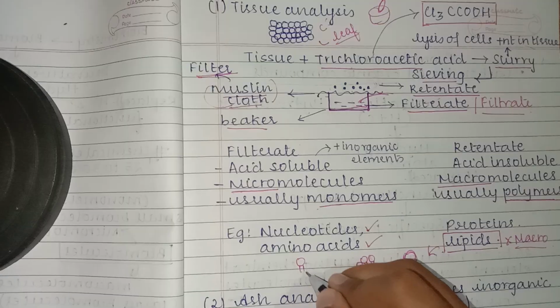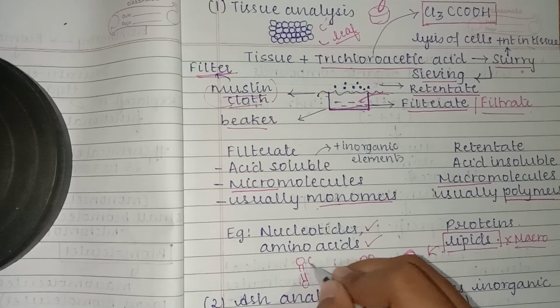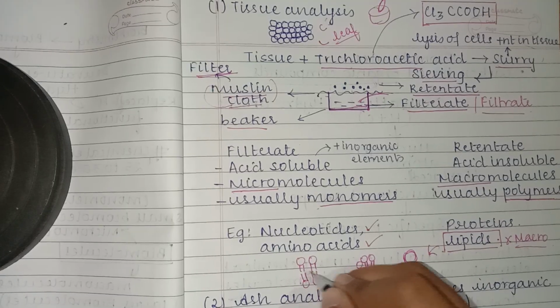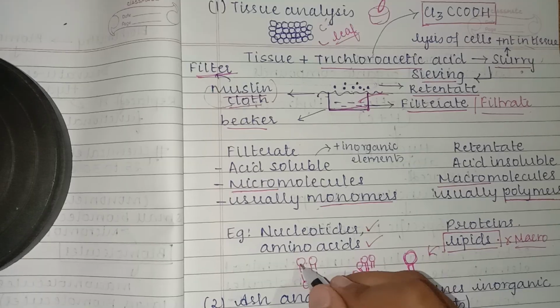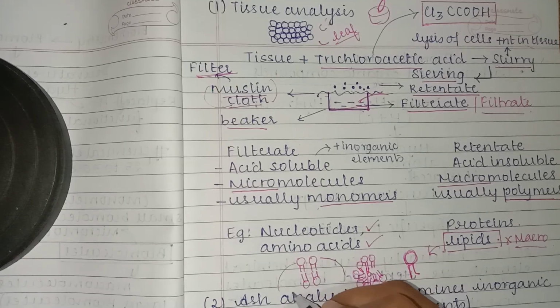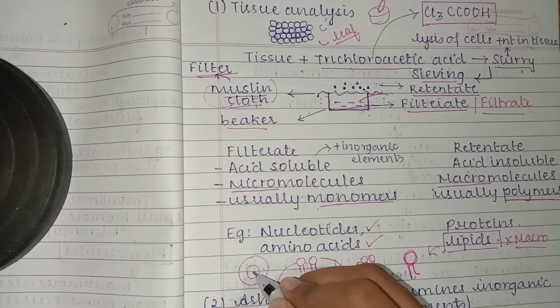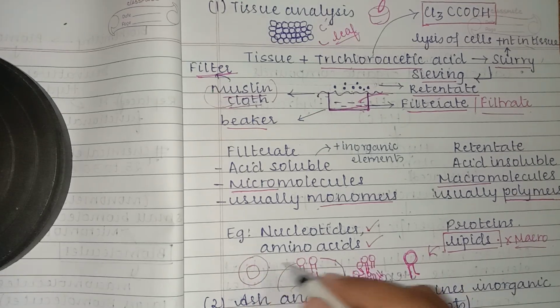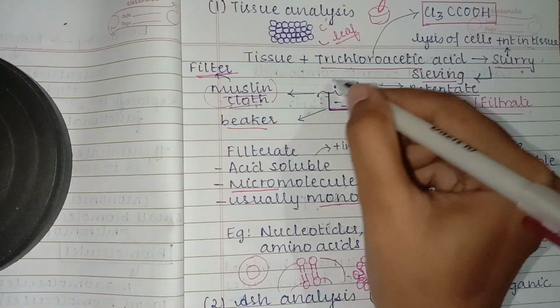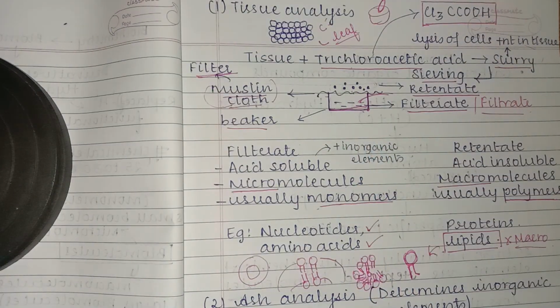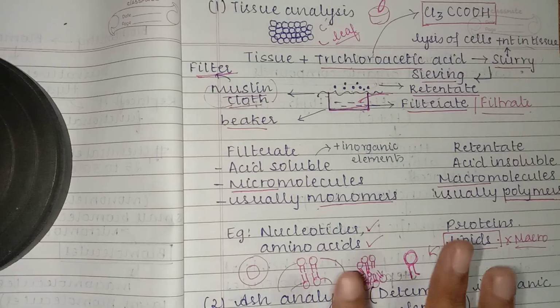Imagine like this. This is a lipid bilayer. So in a similar structure they'll form an aggregate, that is, they'll form a circle like this. And that is why they will remain over the top of the muslin cloth. So this was the video about tissue analysis.